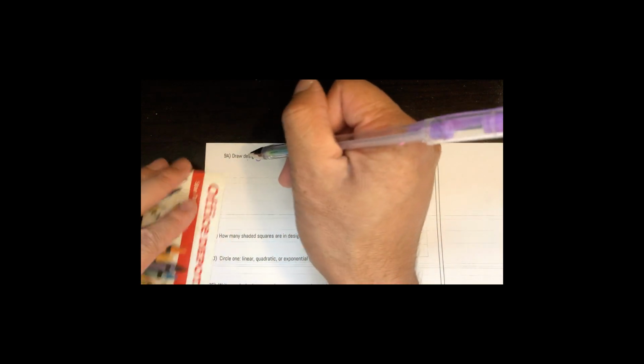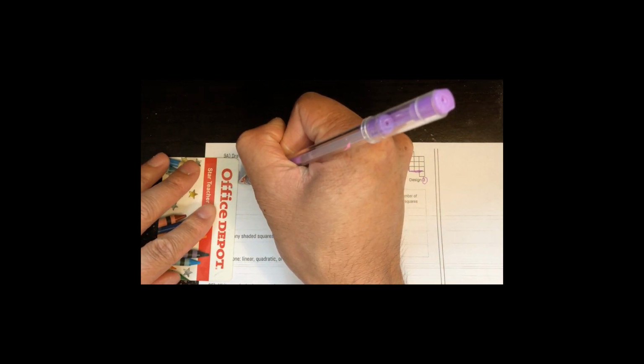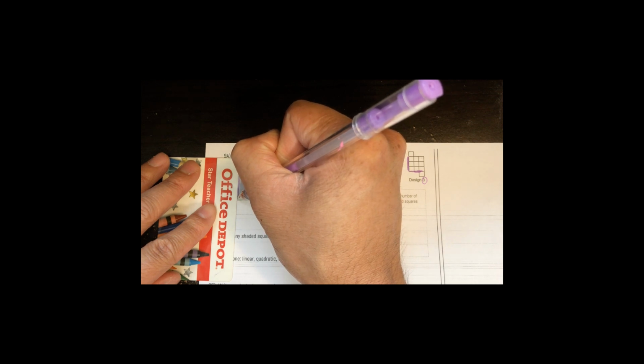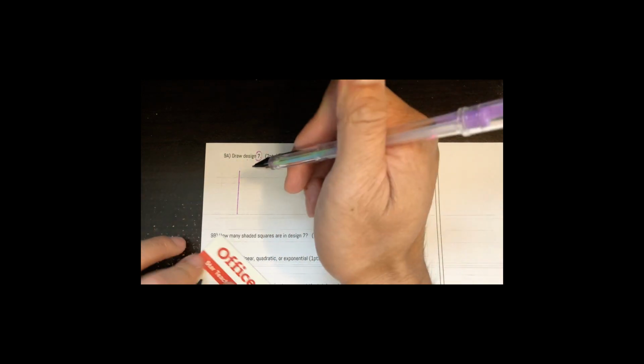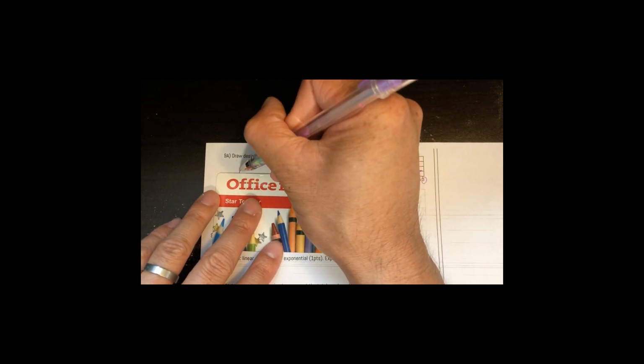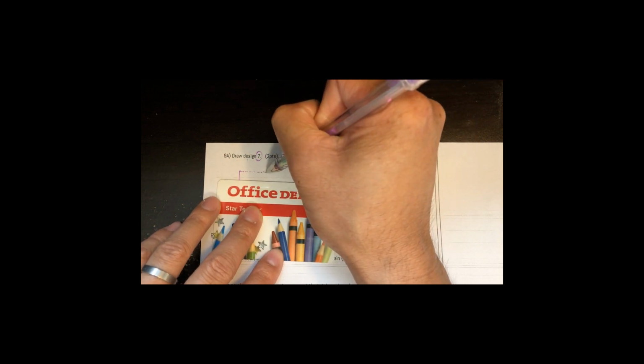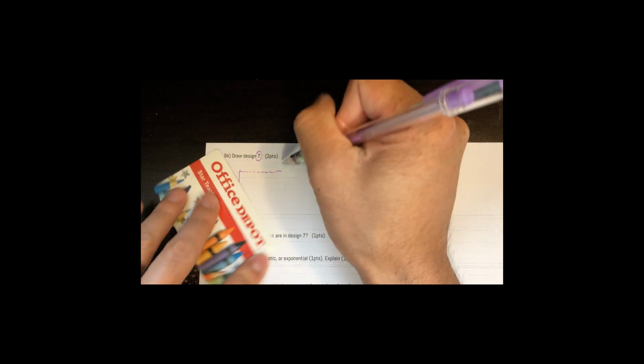Now, I meant to have given you graph paper here, and it didn't turn out well, so I will do better next time. 2, 3, 4, 5, 6, 7. If you can't see, it's okay. I'm just going to literally count 1, 2, 3, 4, 5, 6, 7. If I had a ruler, I'd measure it.